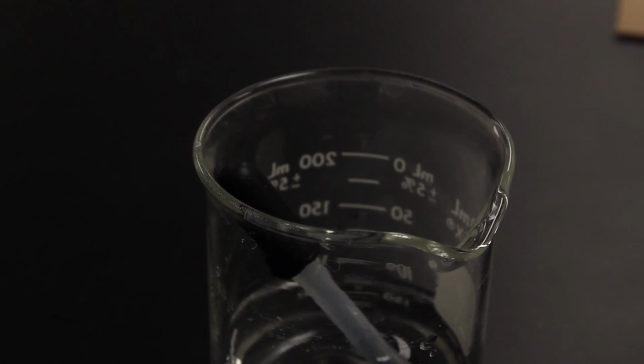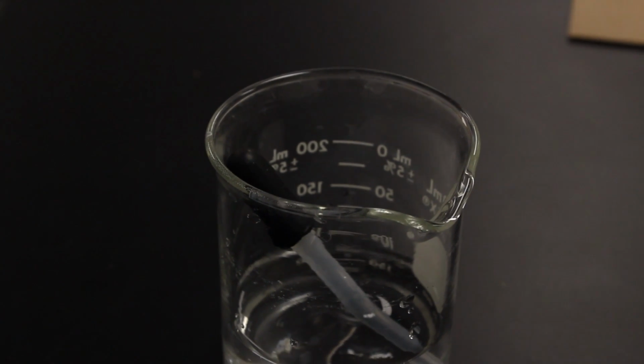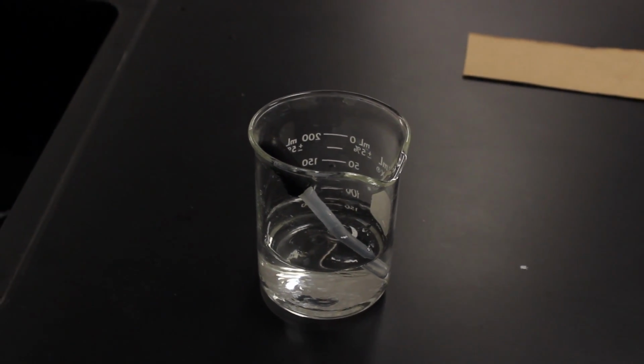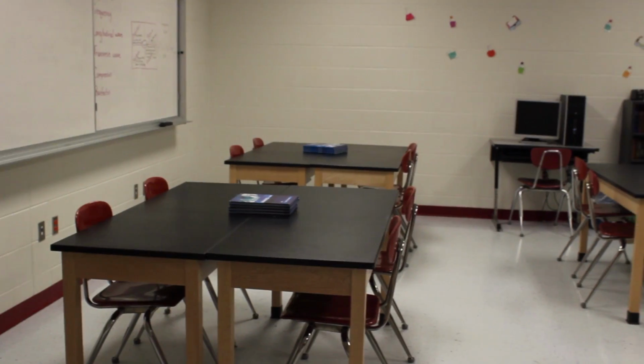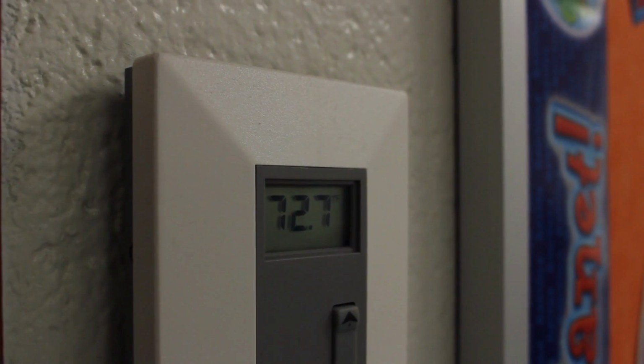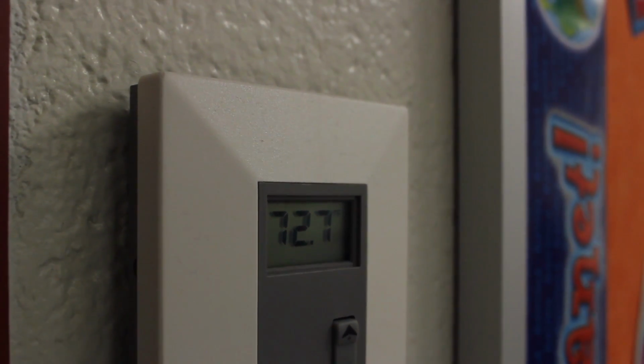Probably the easiest part of an experiment are the constants. The constants are all the things that stay the same no matter what part of the experiment you're doing. In our paper towel lab, the constants included the beaker, the water, the dropper, perhaps the person doing the drop of water, the environment, the table, and the temperature.